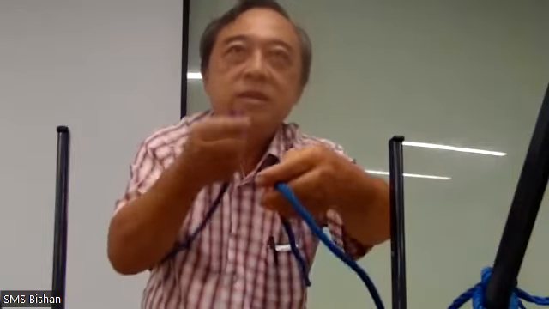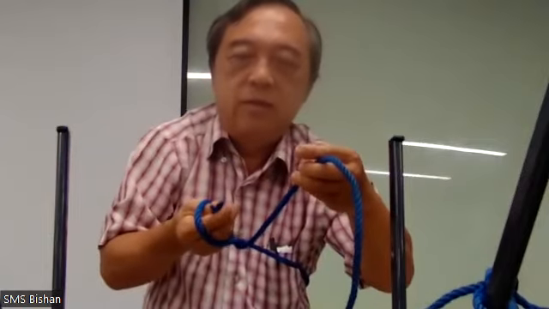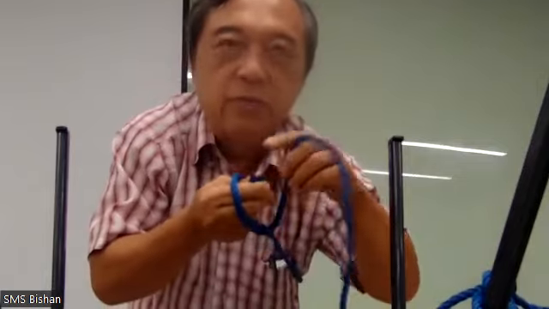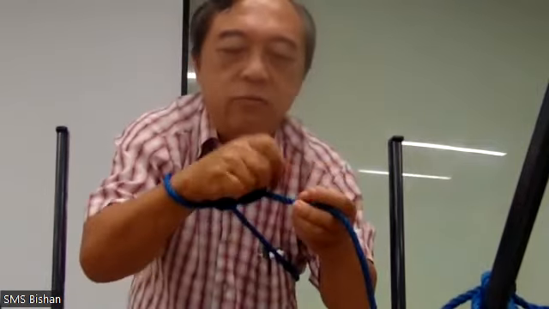Close eye also can. The main thing, the trick, is when you turn, you keep your finger inside the rope. Your finger only, you don't put your whole hand. Later you want to take out your hand, it is very difficult already. You tie your hand also, you cannot come out. So don't put your whole hand inside the loop.